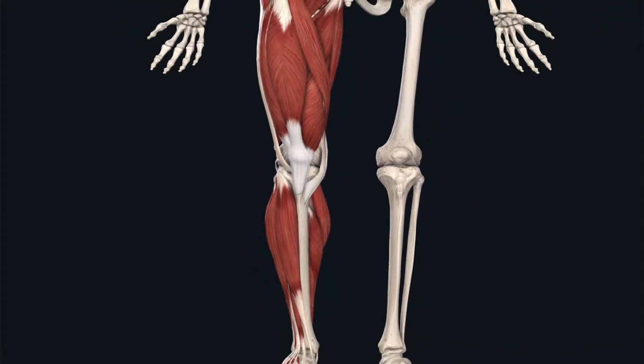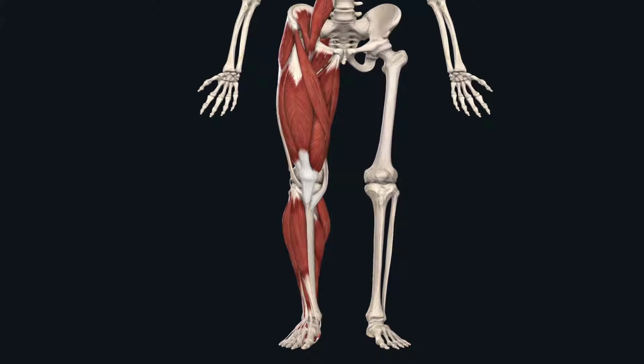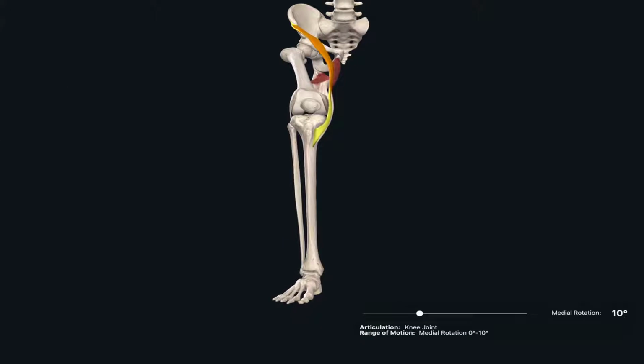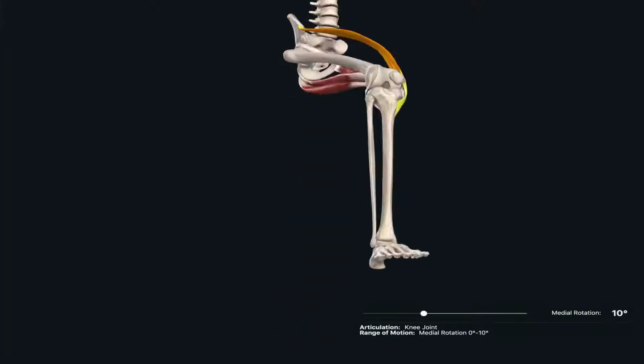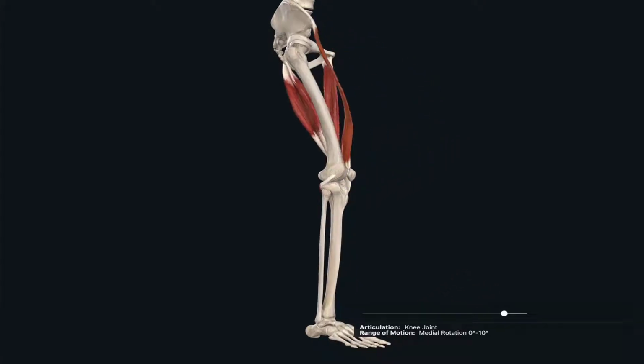The knee is a synovial joint, and it acts like a hinge, allowing the joint to move almost exclusively in flexion and extension. But the knee can make some other relatively small medial and lateral rotations, seen here. These are best seen when the knee is bent.